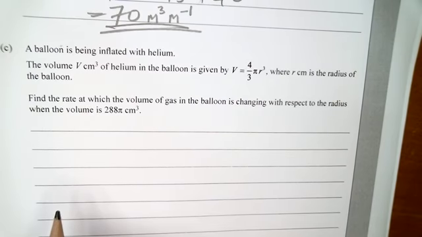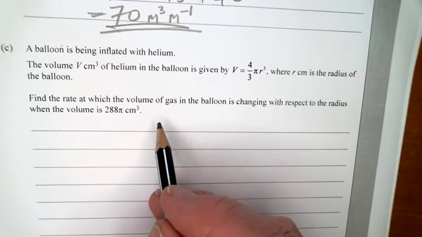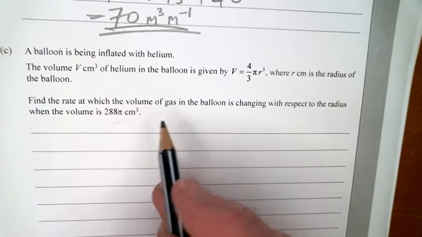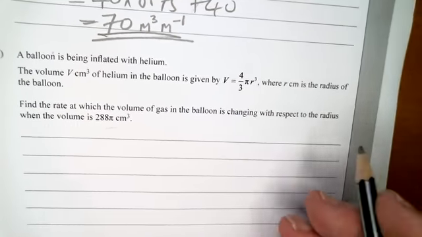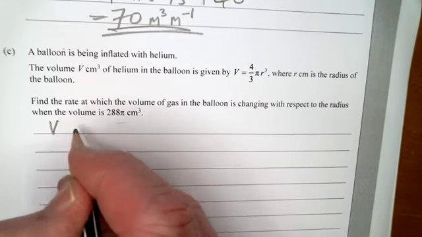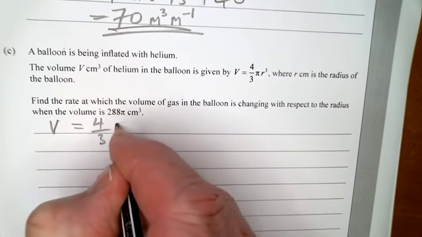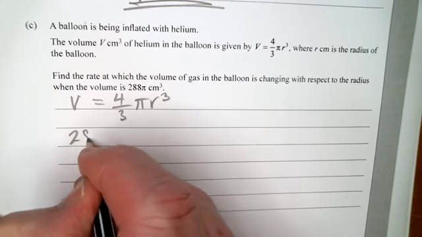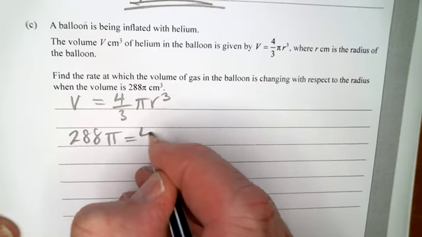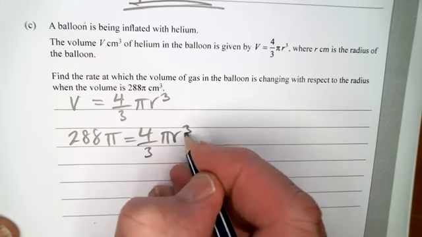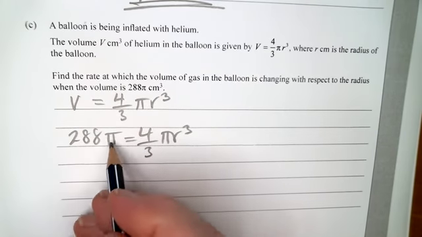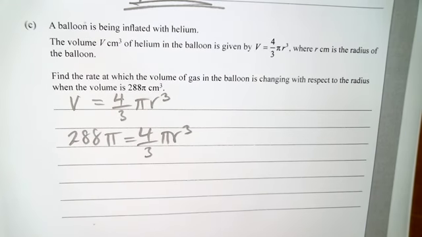So first of all, we want to find what the radius will be when the volume is that. That's the first thing we want to do, so let's do that first. No differentiation required. So we've got volume is equal to 4/3 pi r cubed, and the volume in this case we're told is 288 pi. So our first job is to find r when the volume is this, and then use that to find the rate of change of the volume of the gas.